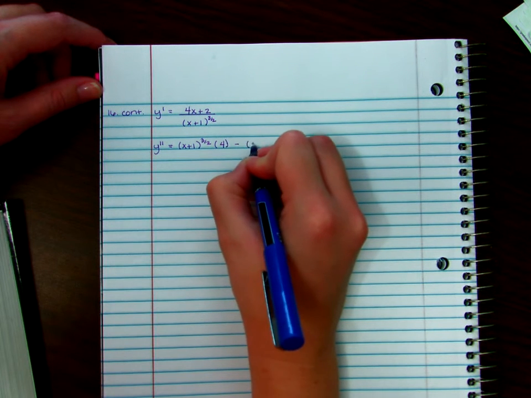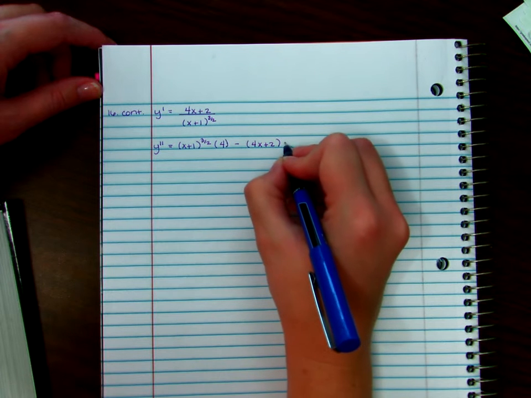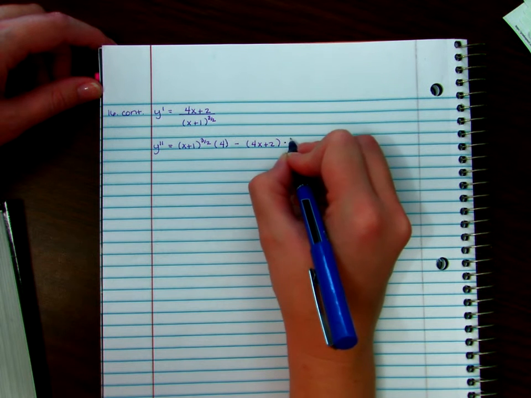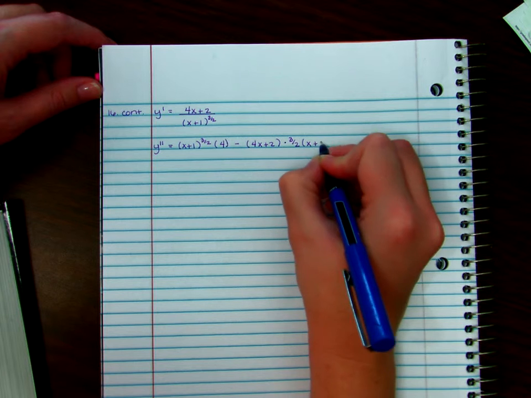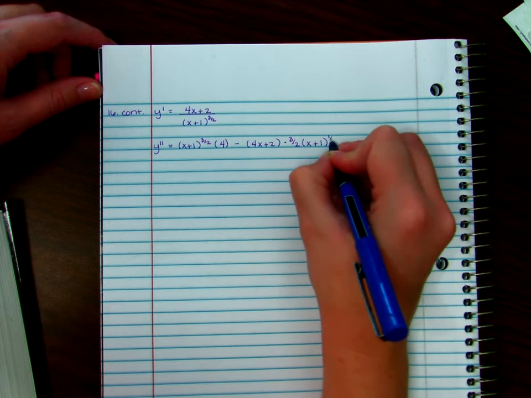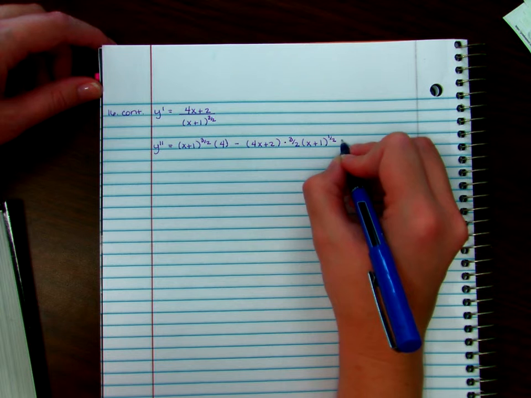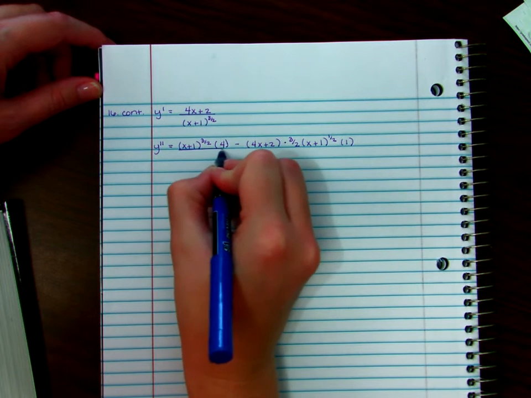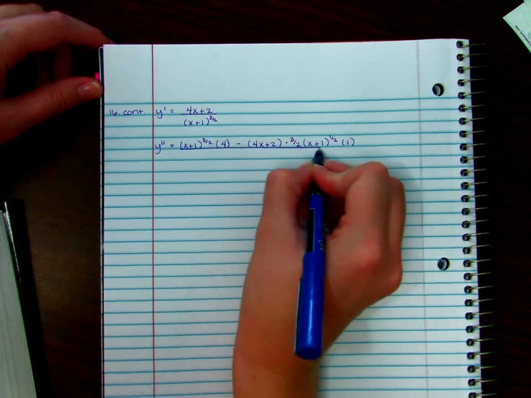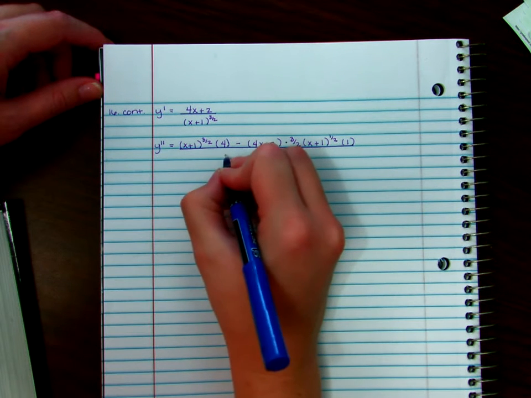Minus the top times the derivative of the bottom. This is 3/2 x plus 1 to the 1/2. And again, remember that technically we should implement the chain rule here. So there you go, times 1, which is the derivative of the inside, all over the bottom squared.